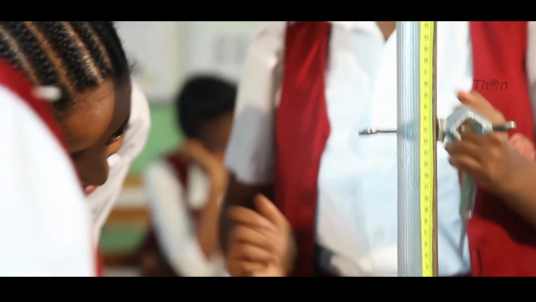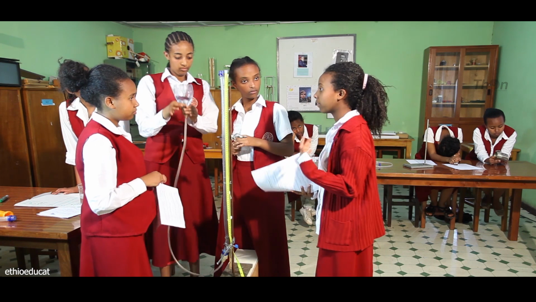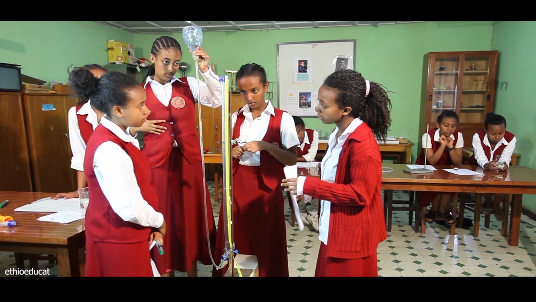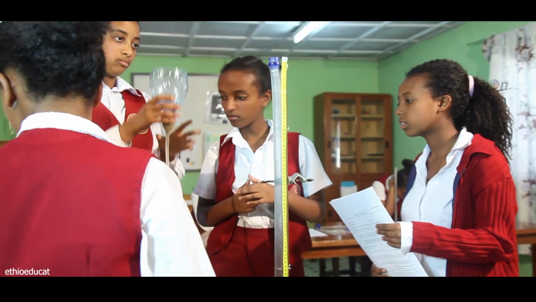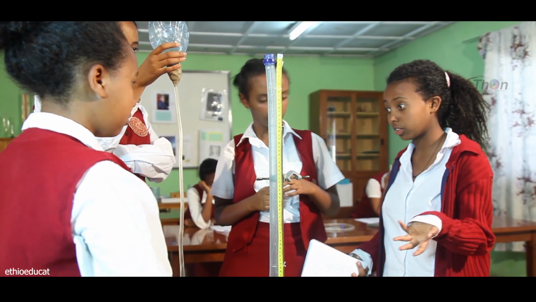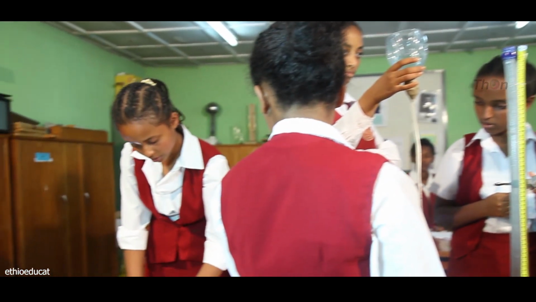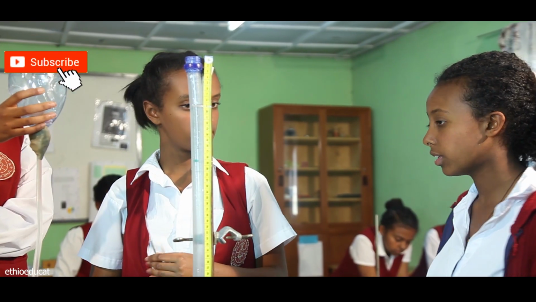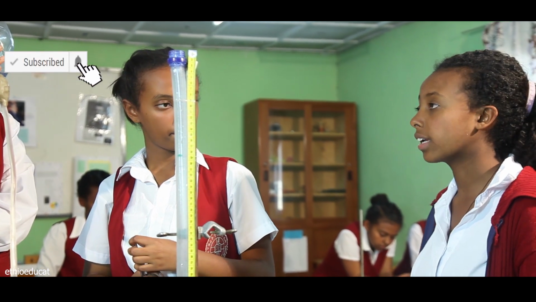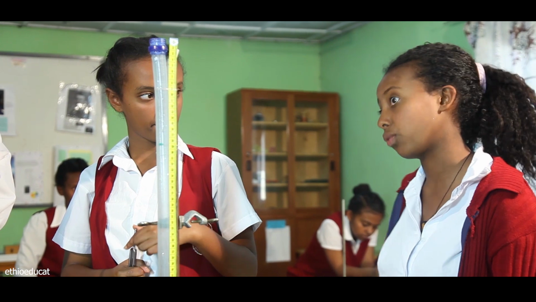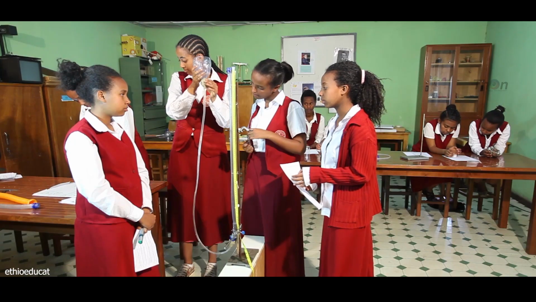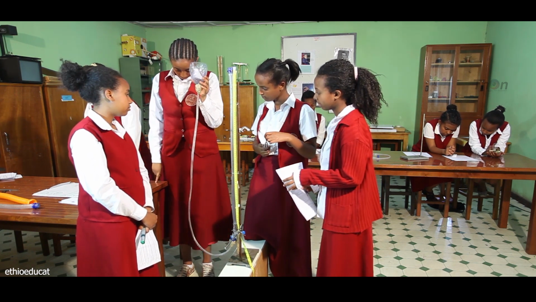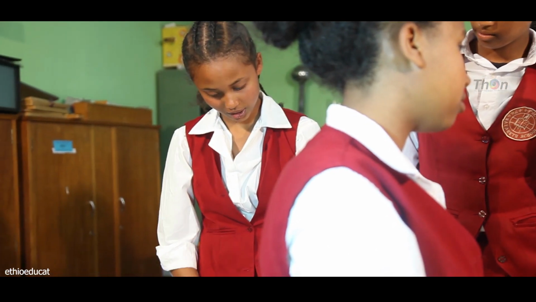Okay, we have found the first point of resonance, so we can find the wavelength by multiplying it by 4. So what's the first point? It's 18 centimeters, which is our first length. That is 0.18 meters. So in order to get the wavelength, or lambda, we must multiply this by 4. And our result is 0.72 meter.